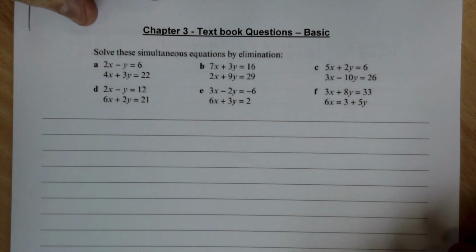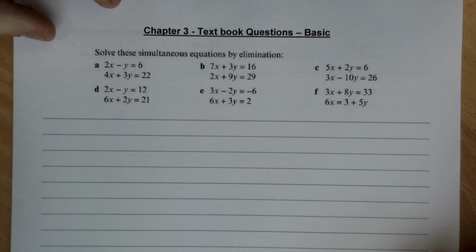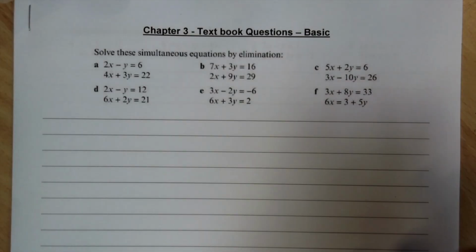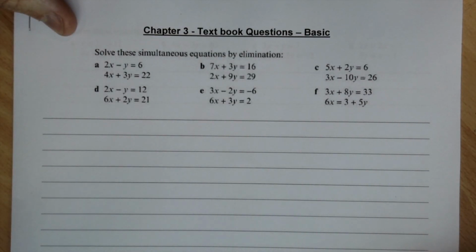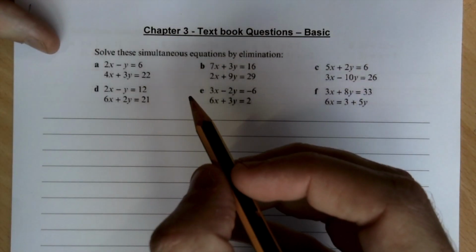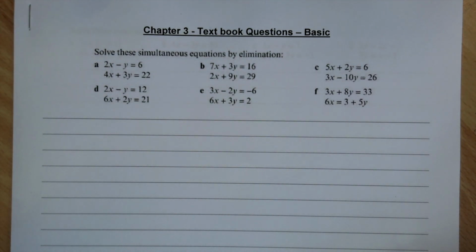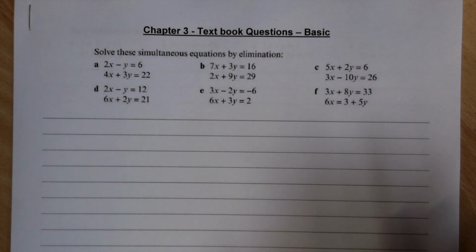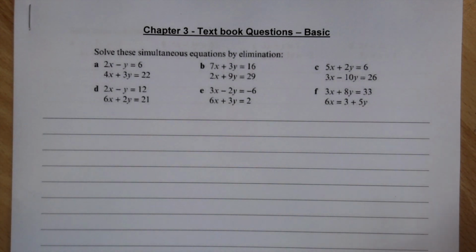Okay, so chapter 3, we're going to look at some of the basic skills first. So solving simultaneous equations by elimination. Now this is a skill which most of the time you won't need. Most of the time you'll be solving simultaneous equations using your calculator. I'll show you how to do that in a second. But it is a skill that you are expected to know.